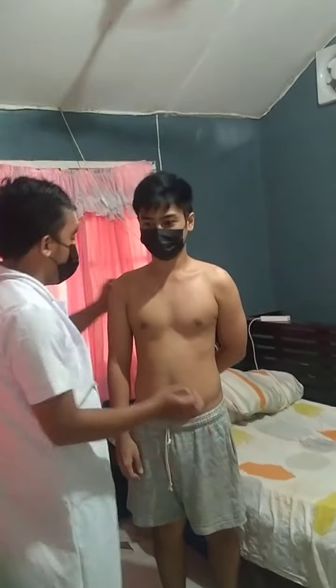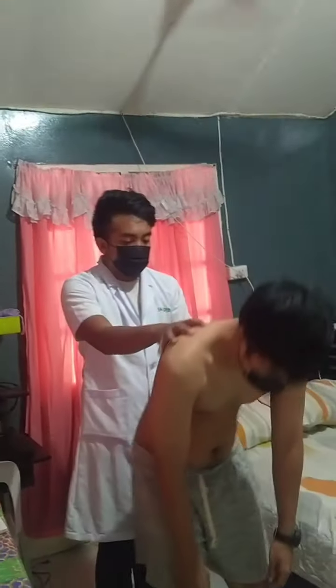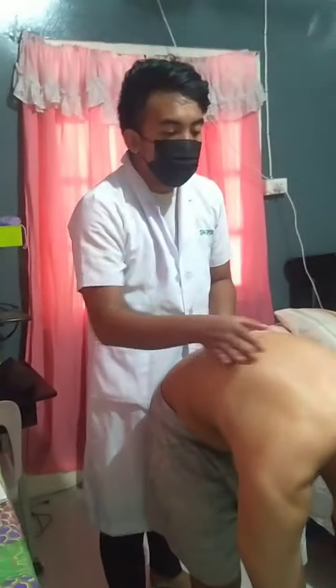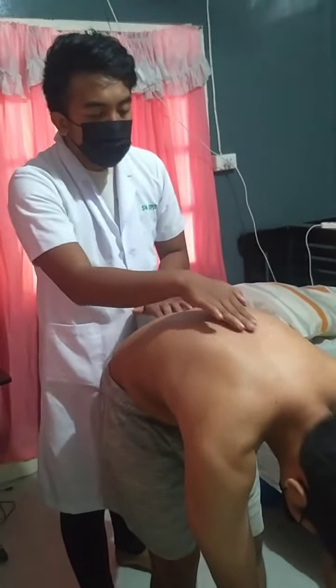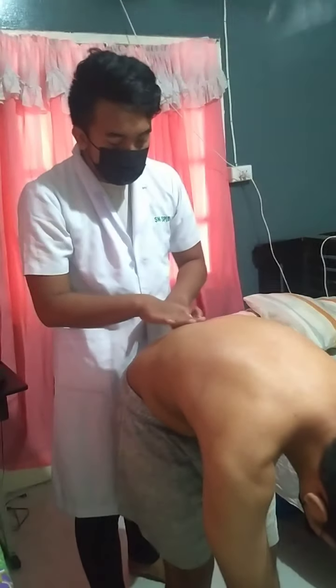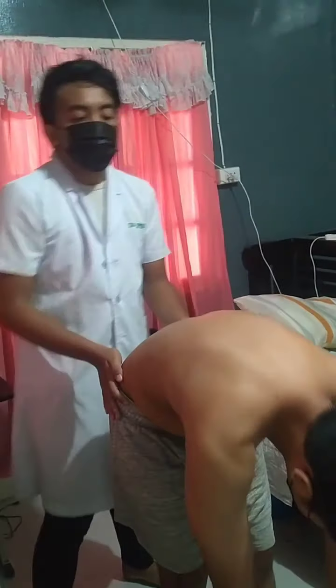Then the respiratory rate of the patient is 19 cycles per minute, which is normal because the normal value is 12 to 20. Then the rhythm is regular. Sir, please continue. So hips are level and symmetrical. So the patient's spine is straight and no lateral curves.